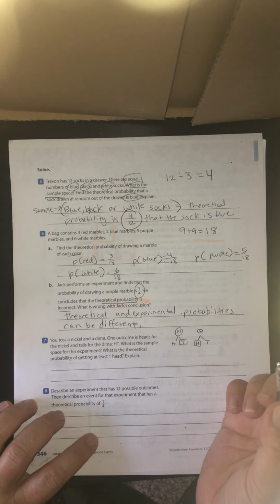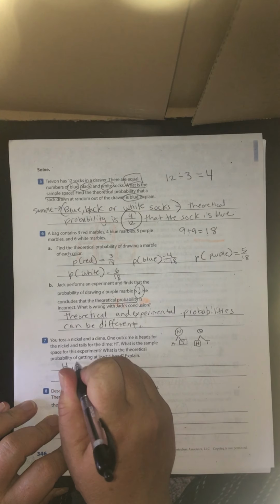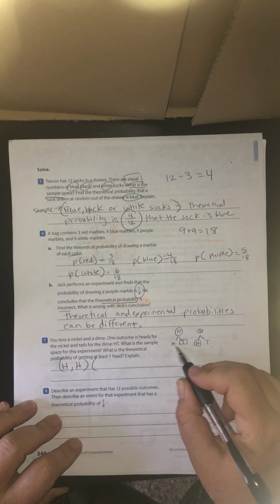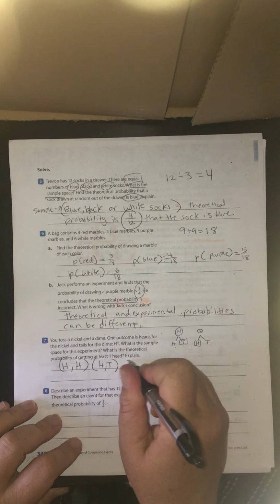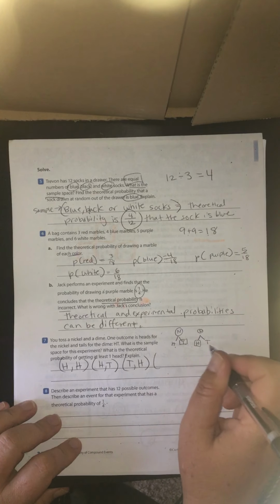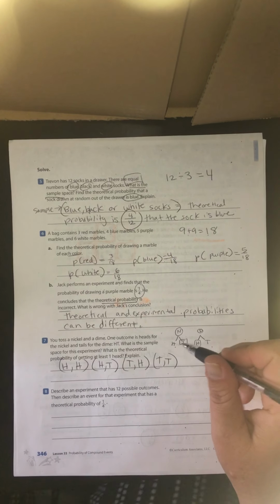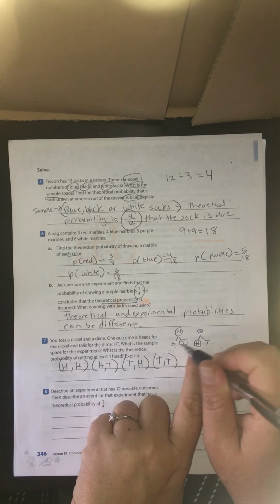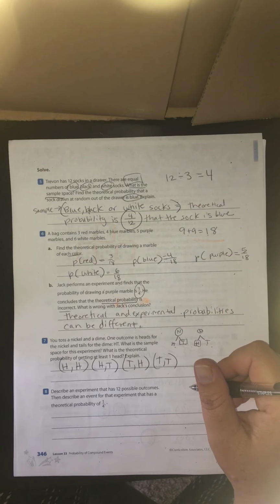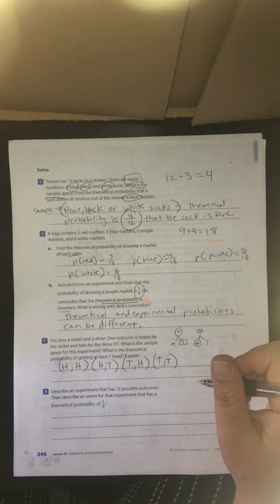Well, these are your options. You could have gotten heads and heads. You could have gotten heads and tails. You could have gotten the opposite, tails, heads. Or you could have gotten two tails. Those were the options that were available to you, right? I always draw it out just so I could see, okay, I would get this, I could get this, I could get these two, or I could get these two. So there were 3 favorable because the outcome is that you want heads.